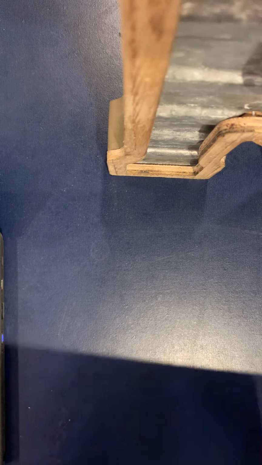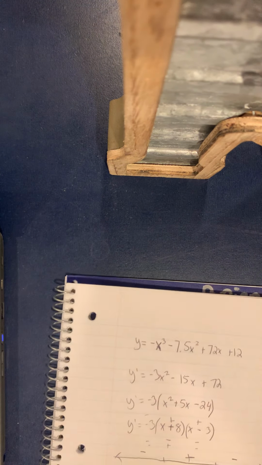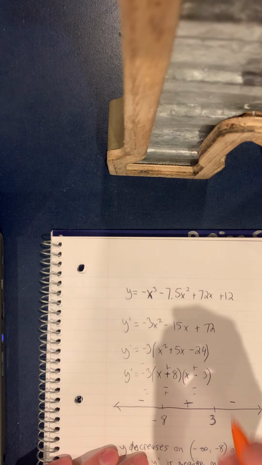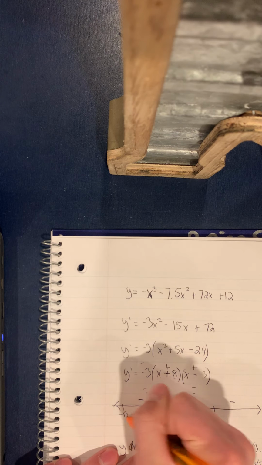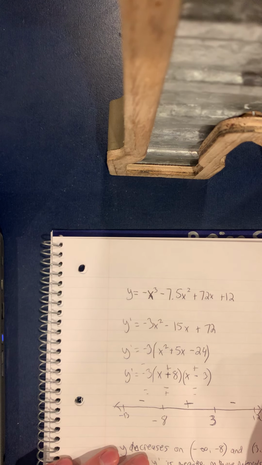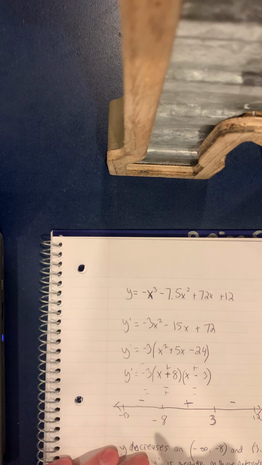Now, to find the relative and absolute extrema, we know that there's extrema at negative 13 and 12 and negative 8 and 3.